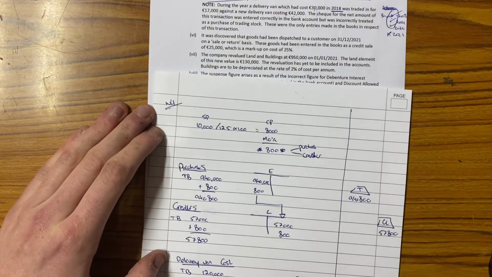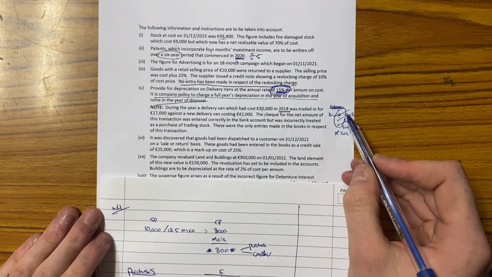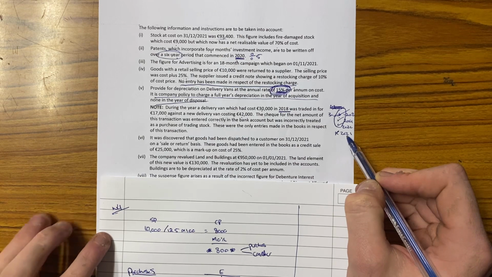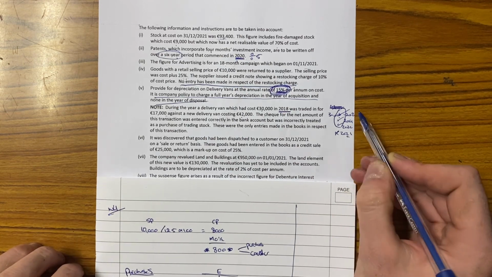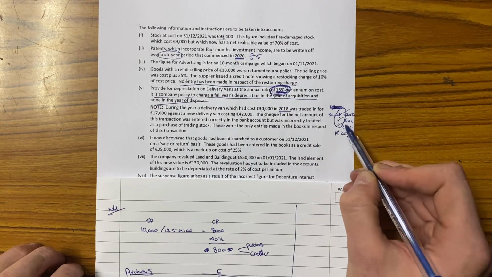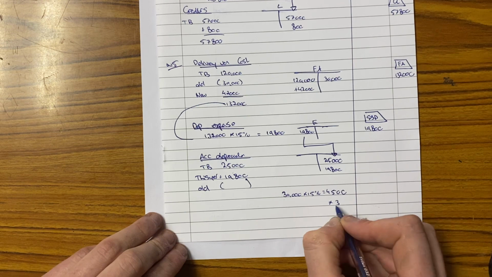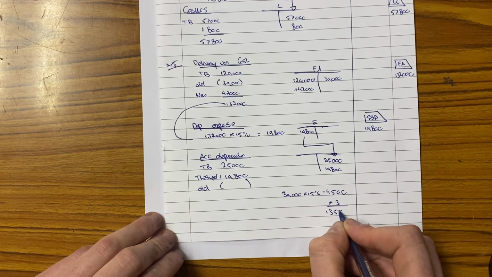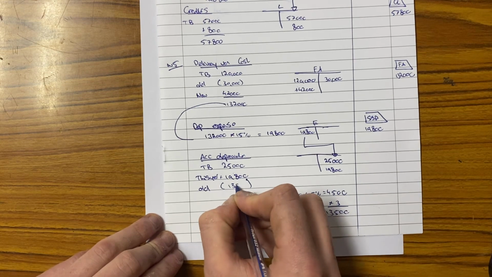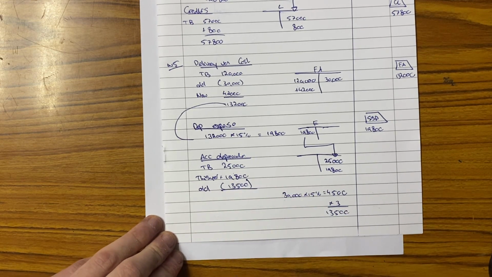Now, how many years am I depreciating it by? I did this at the start. I bought it in 2018, I sold it in 2021. The depreciation policy is a full year's depreciation charged in the year of acquisition, none in the year of disposal. So 2018 tick, 2019 tick, 2020 tick, which means I'm simply multiplying that figure by 3. That gives me 13,500 euros. Again, take that away because I no longer have the vehicle. And that gives me 31,000.